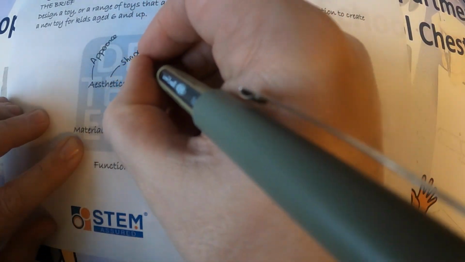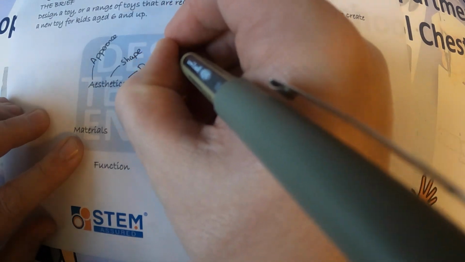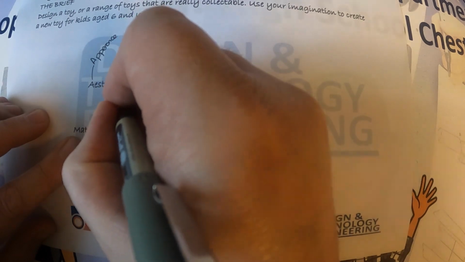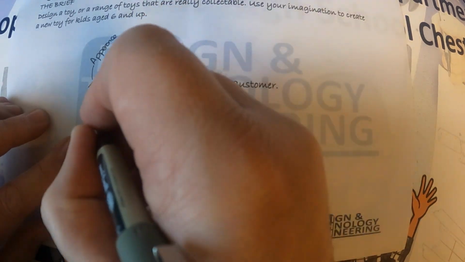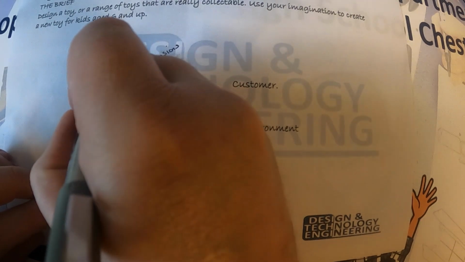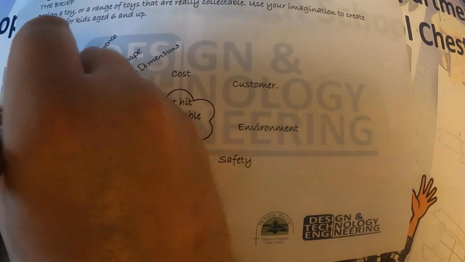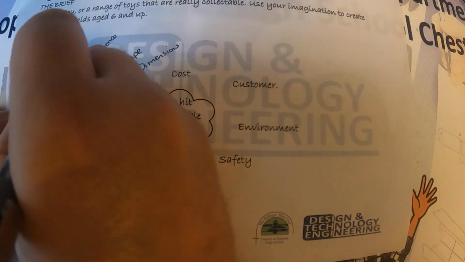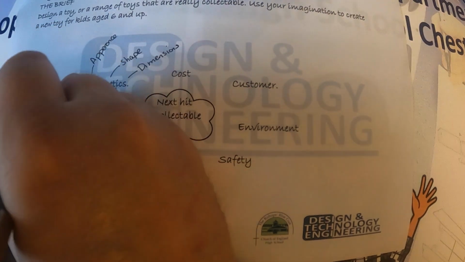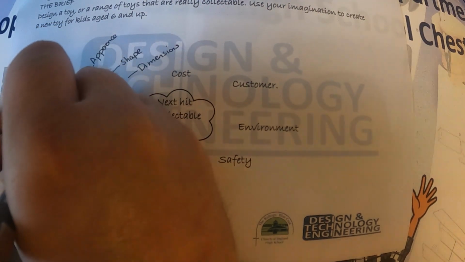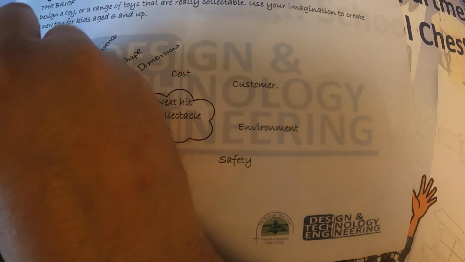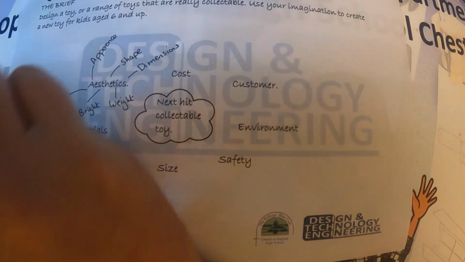So aesthetics, we're talking about things like the appearance. Under appearance you can describe what it's going to look like, things like the shape, the dimension, maybe even the weight considerations. Underneath weight you could put in an amount in grams or kilograms, depending on the project you're doing. Dimensions you can put in sizes, so you can say it needs to be 25 millimeters high, etc. On all these points you can start to explain and expand your own ideas and thoughts and make it individual.